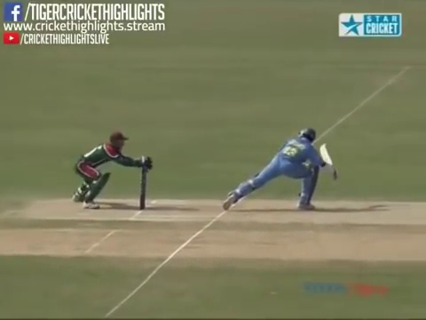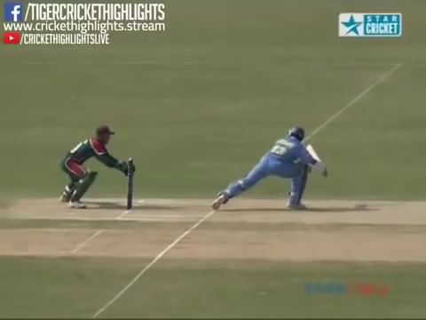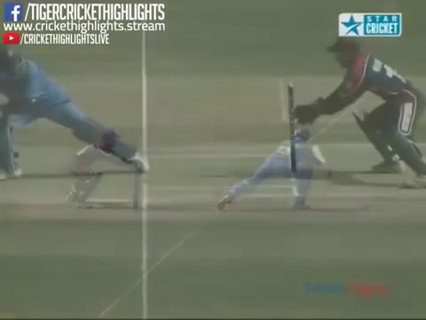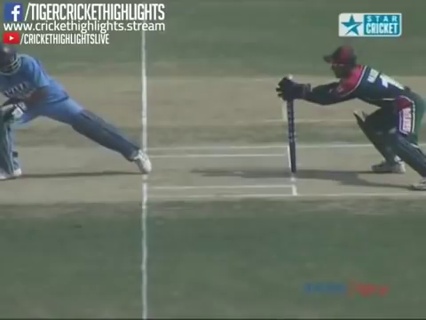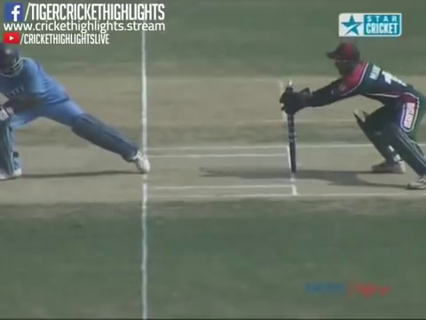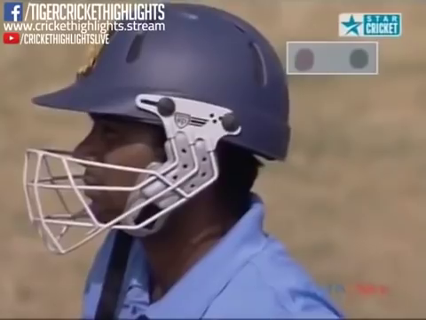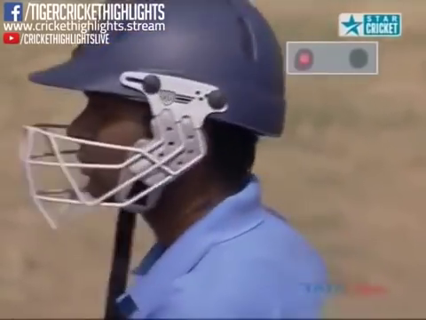But from there, you see it might just be in, Wasim. It looks in to me, but it's a difficult decision for the third umpire. Let's have a look there. It's a difficult decision. I mean, it could have gone either way. Benefit of doubt goes to the batsman. As you see, it's on the line. The bails are up, and I think it'll go in favour of the bowler. Yes.